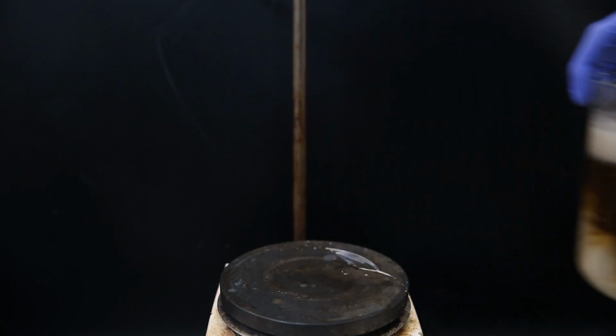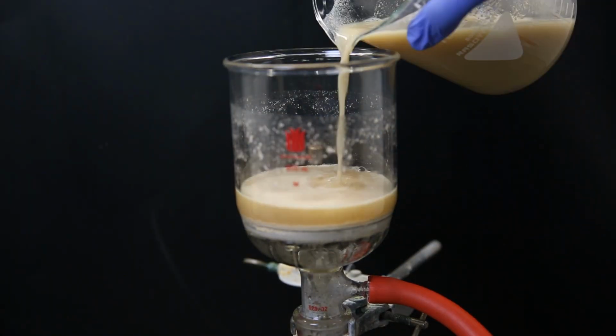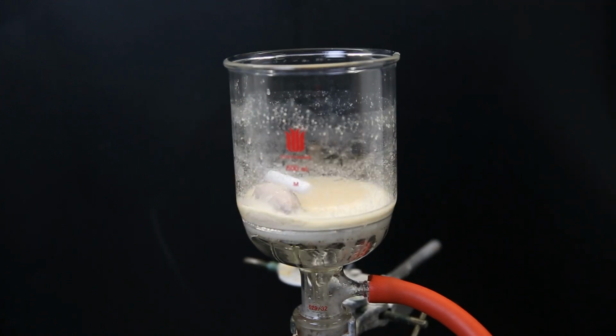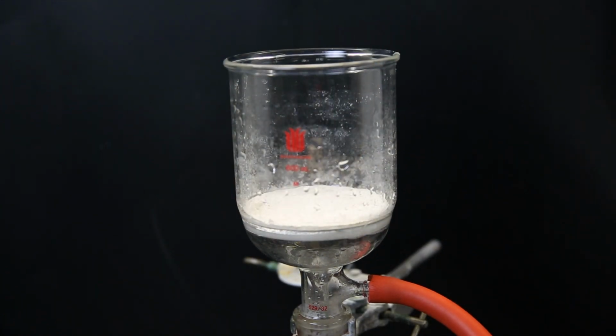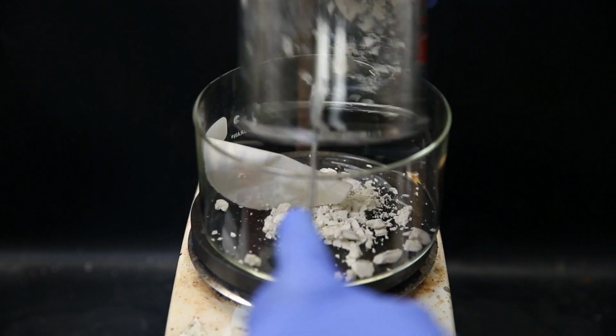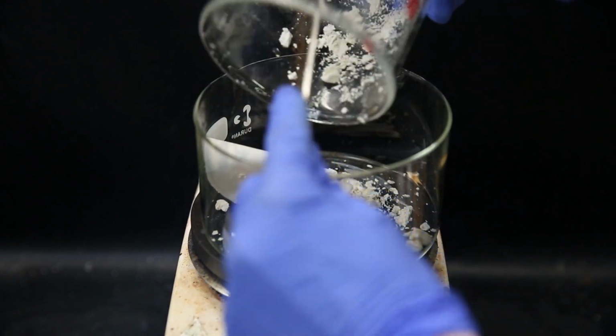I then filtered it all through a glass filter with a paper filter on top, and it yielded an off-white solid, which are probably fine particles of the 2-nitromesitylene, making it appear white instead of yellow, though it probably contains some side products as well.